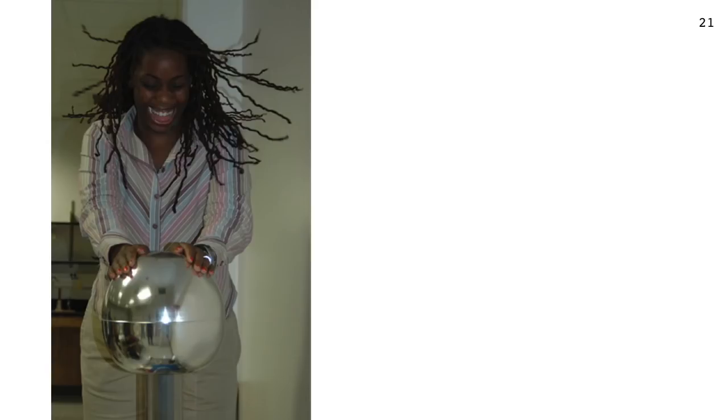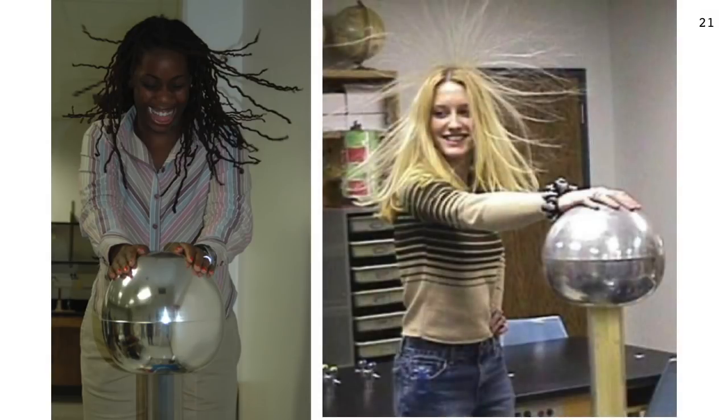It's called a Van de Graaff generator. Here's another picture. And usually, on the internet, it's usually girls with long hair that do this. But we've had that in class. I'll try to bring it on Tuesday. We've had it in class, and you never know whose hair is going to do a good job.